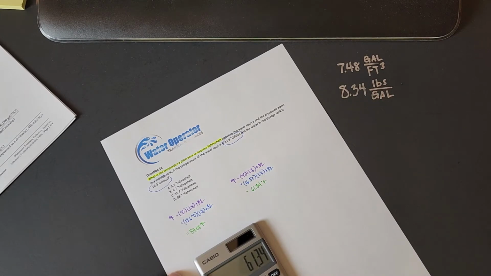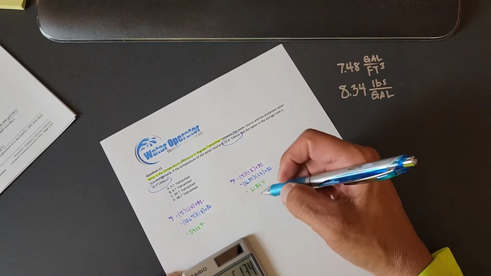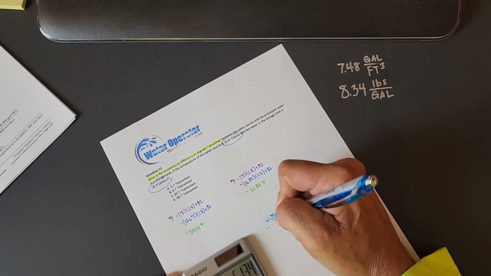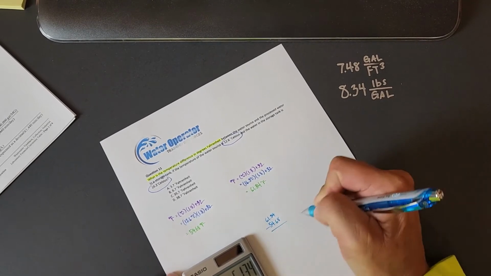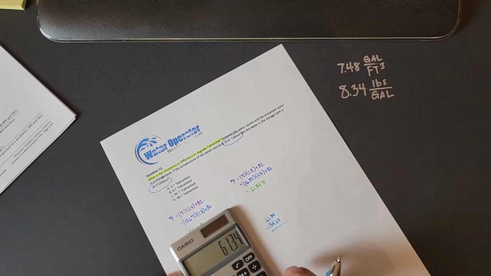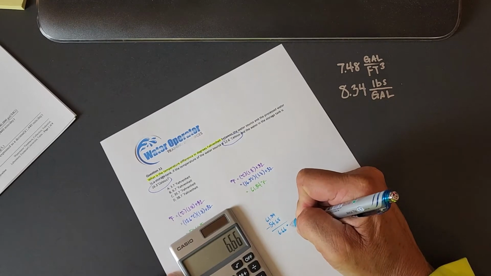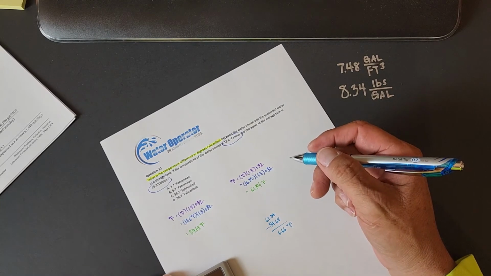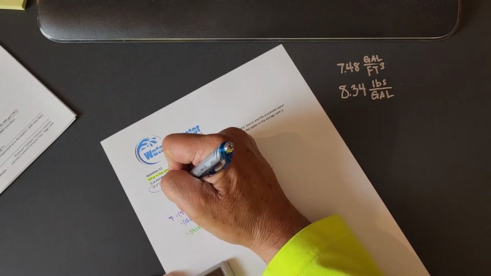Now let's take those and find the difference. 61.34, we're going to subtract 54.68, which gives 6.66 degrees Fahrenheit. The best answer, 6.7 degrees Fahrenheit, B.